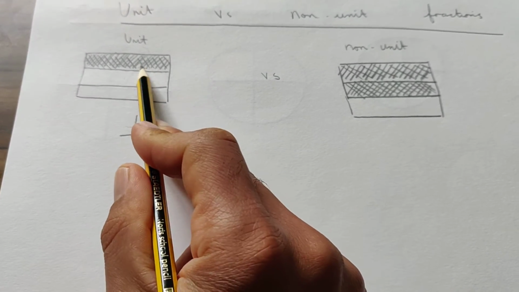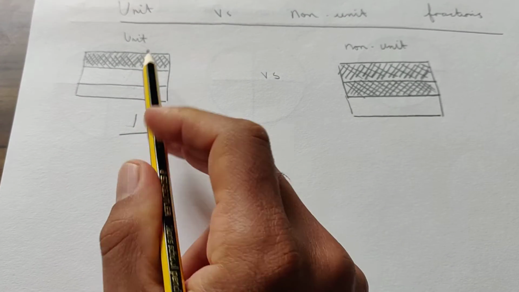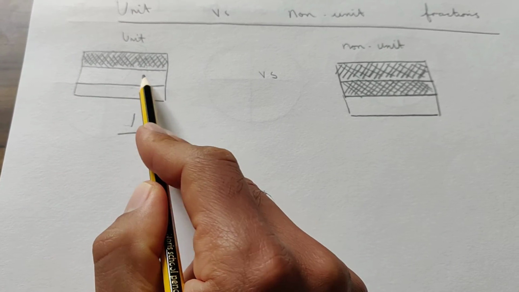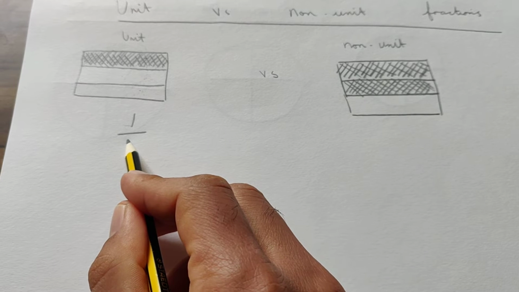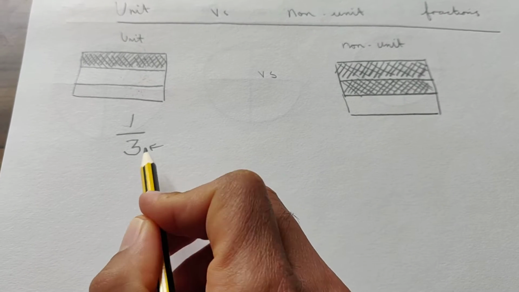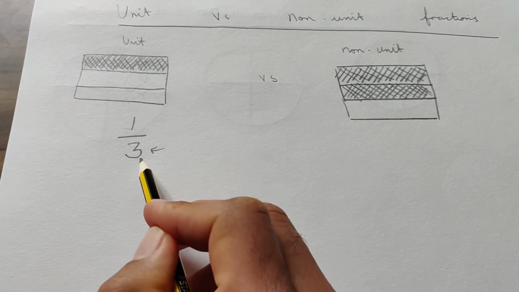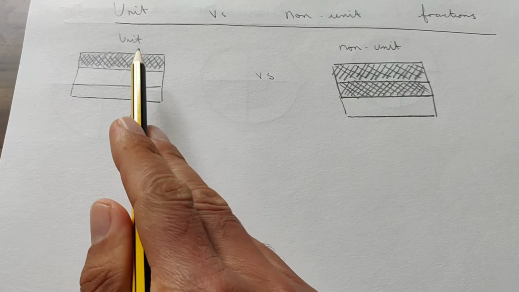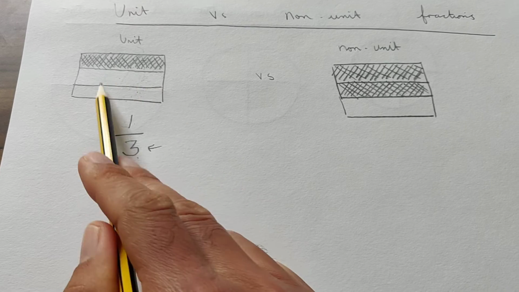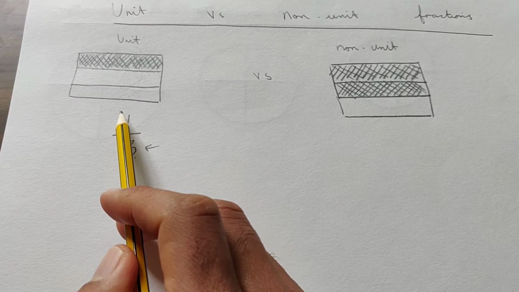So my numerator is going to be 1, the shaded area. And then how many did I split it into? I split it into 3 equal parts. So that's going to be my denominator. Again, the denominator is this one. So how many equal parts I split my whole into, that is my denominator. And my numerator is the shaded areas that I have out of those equal pieces.